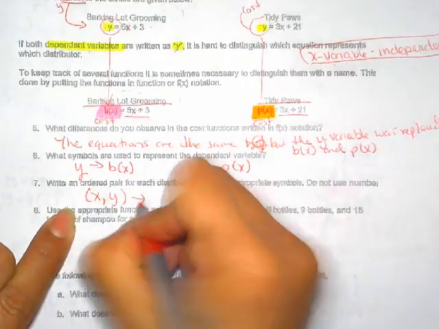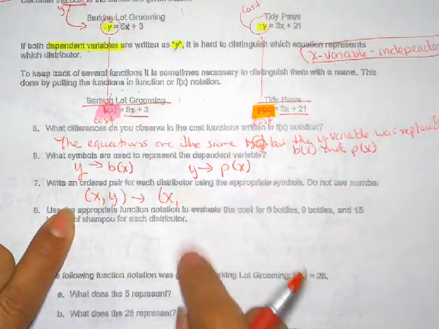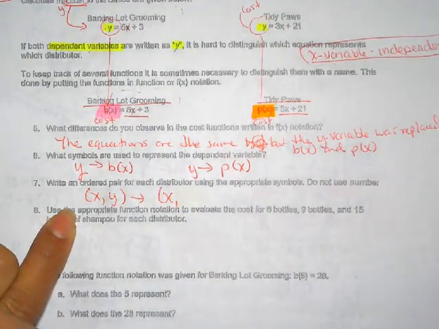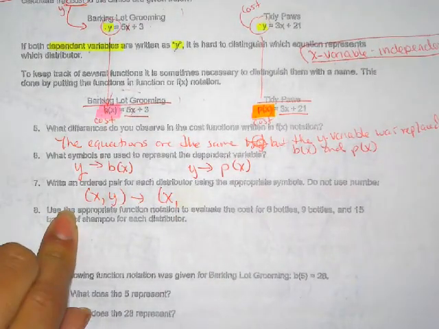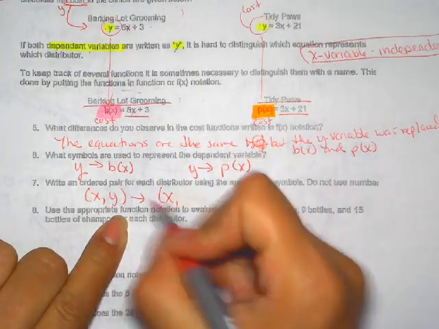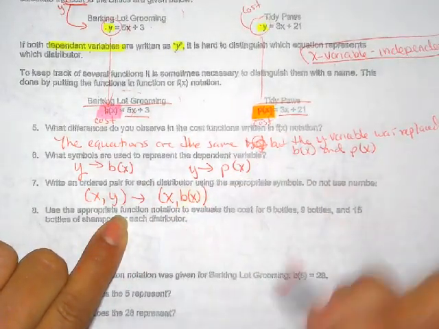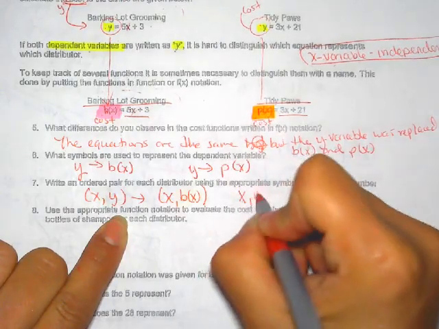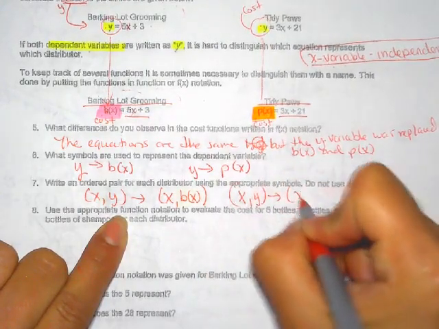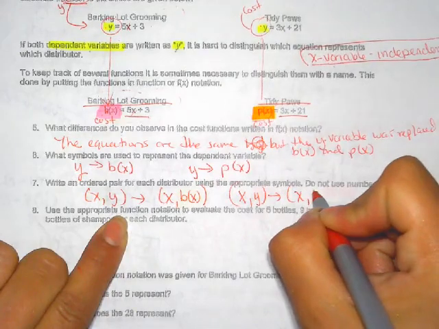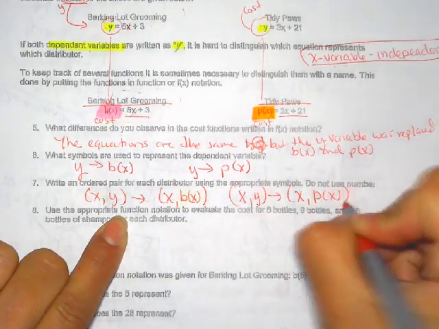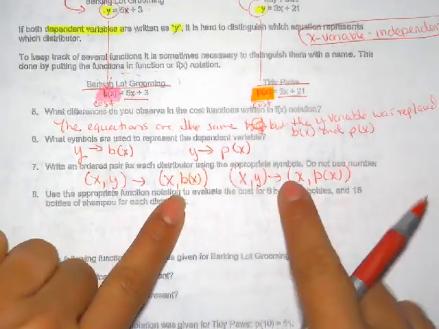So then our new variable for x is still x. That didn't change. The only thing that changed was what? The y. It changed to b of x, and then in the second equation, p of x.